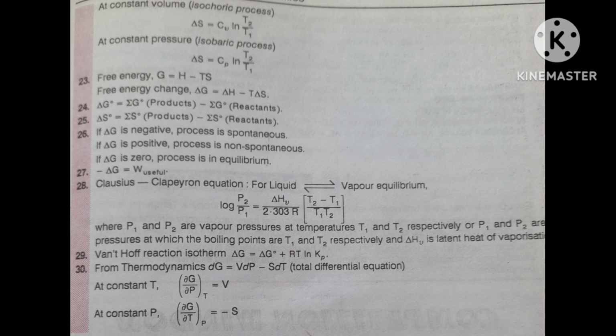Then dT is zero, and the S dT term will not be there, because temperature is constant. Then what will remain? dG is equal to V dP.